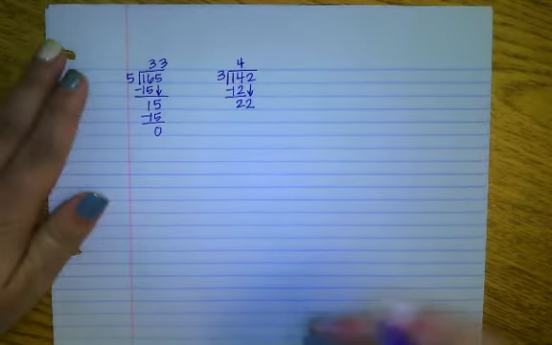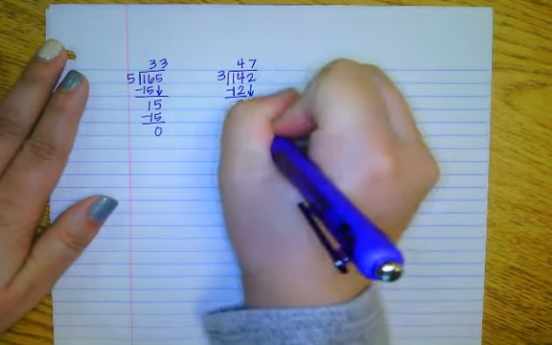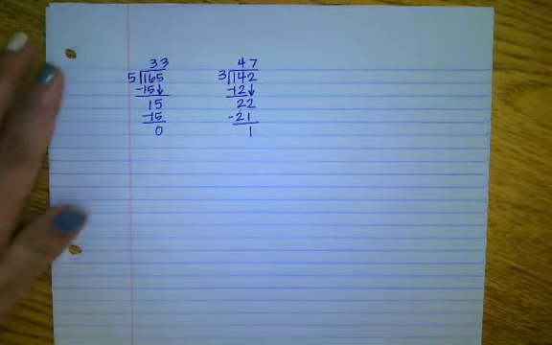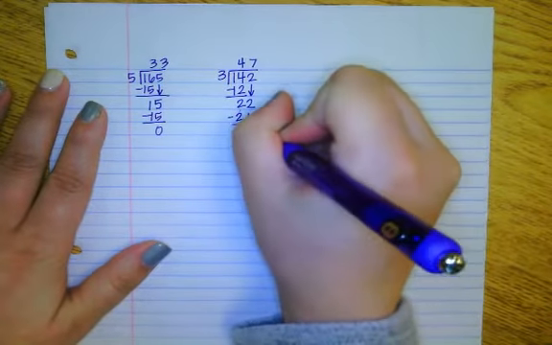3 goes into 22 how many times? 7 times 3. Subtract. This time we have a 1. What do we call that 1? Remainder. The remainder, okay?